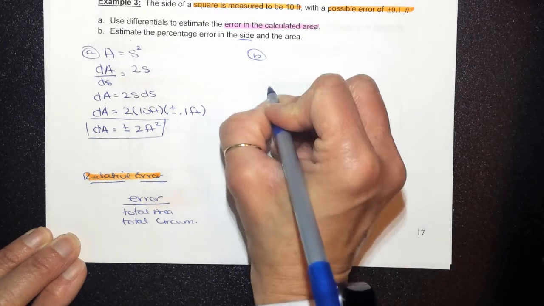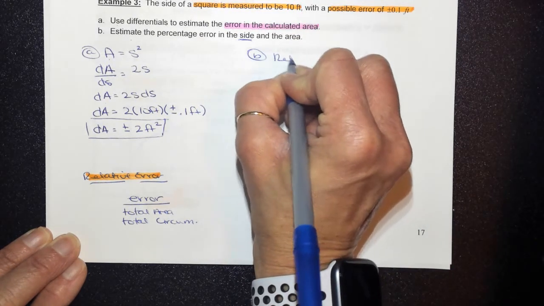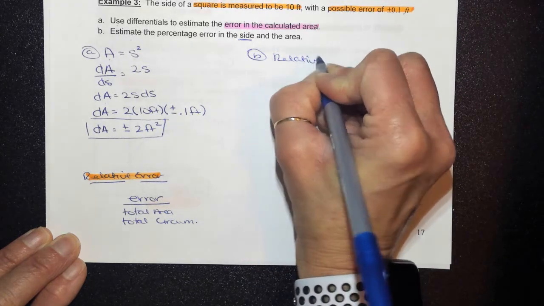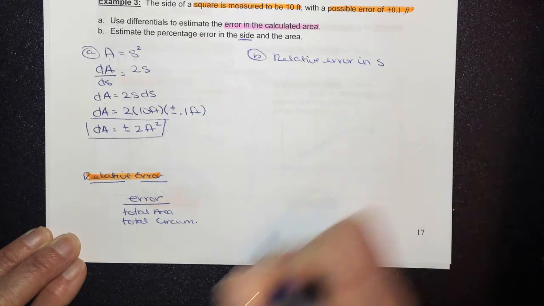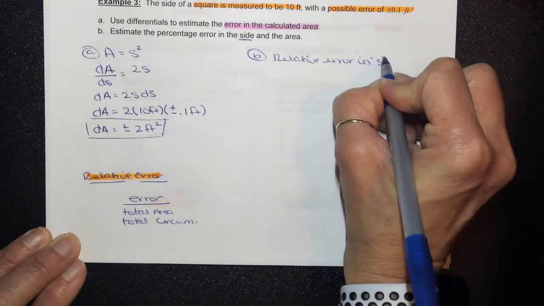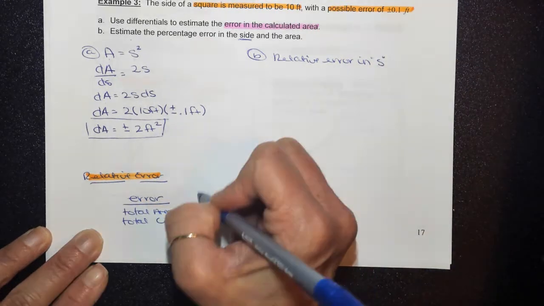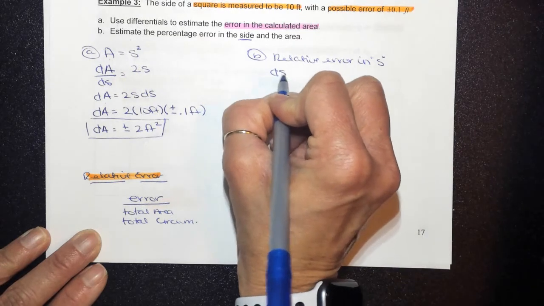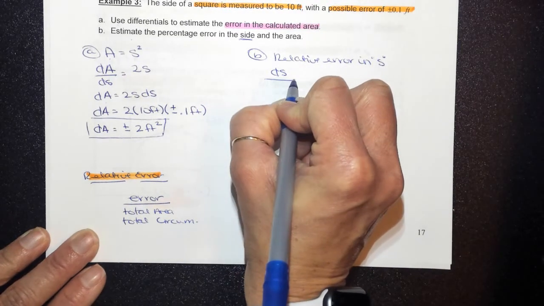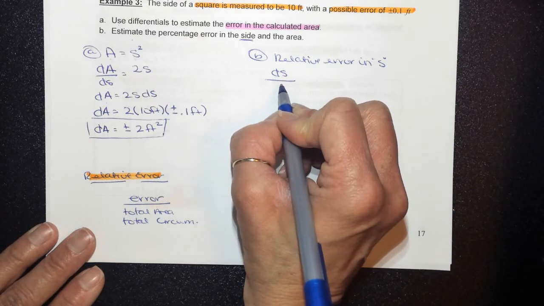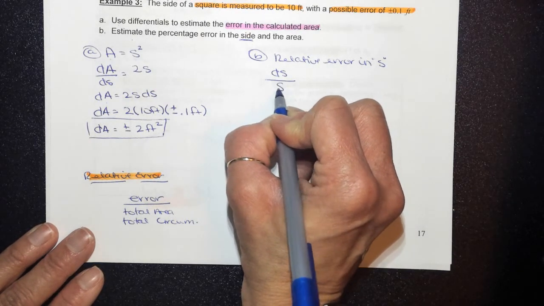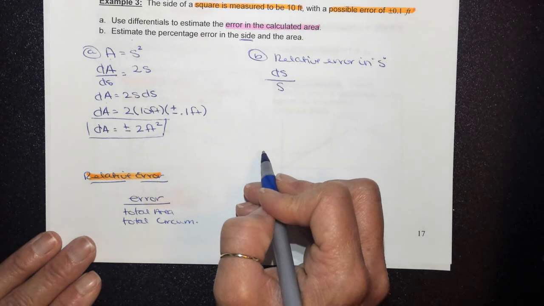This is part B. The relative error in our side is the error for the side, which is the possible change, divided by the total of the side, the measurement or length of the side.